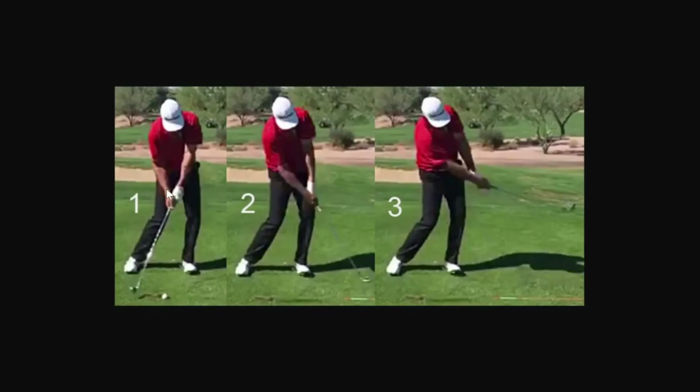If you look at his trail forearm's lower radial bone, it looks like it actually could be pronated at this position. But certainly through impact, notice how he straightens his wrist, throws the club shaft past his lead arm, which is essentially stalled at impact.